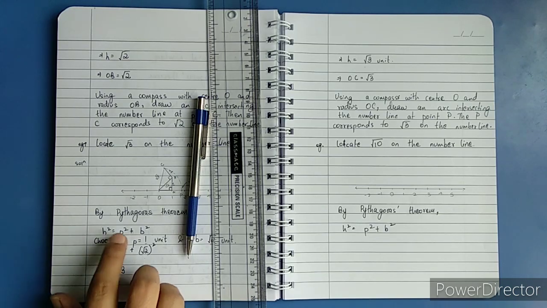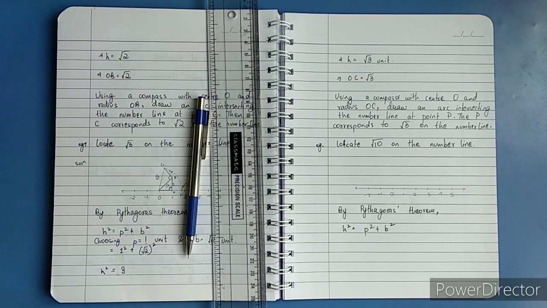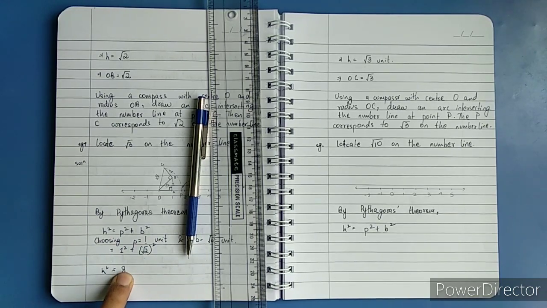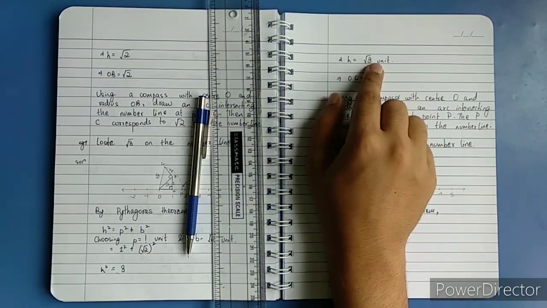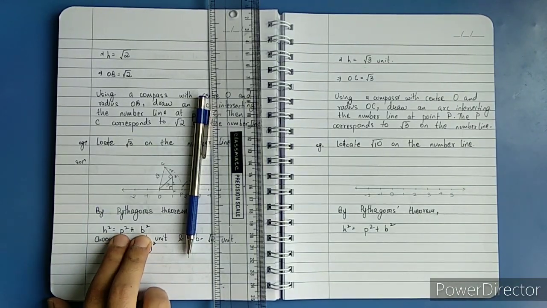You can take say P square as 6 and B square as 4. So B becomes 2 if B square is 4, and P square 6 means P becomes root 6. To find root 6 would become a difficult task, so we need to choose the numbers in such a way that we get easy numbers to solve with. So we'll take 9 and 1, because 9 plus 1 will become 10. Hypotenuse square 10 means hypotenuse will become root 10. If we take 9 and 1, 1 square is 1 and 3 square is 9.